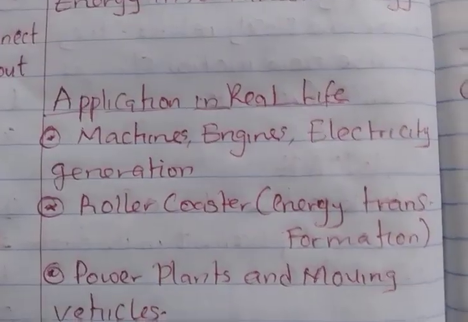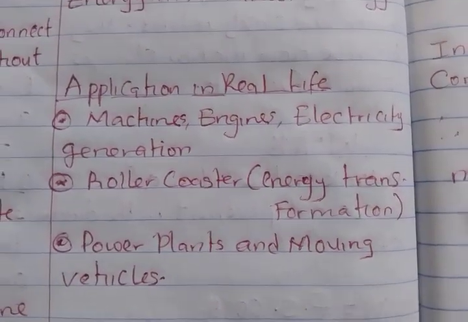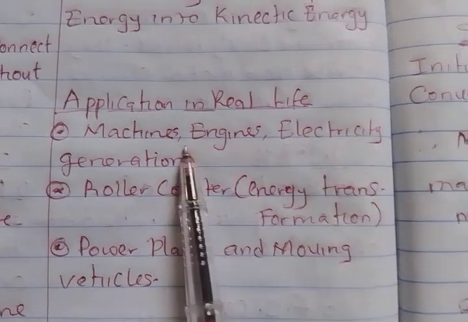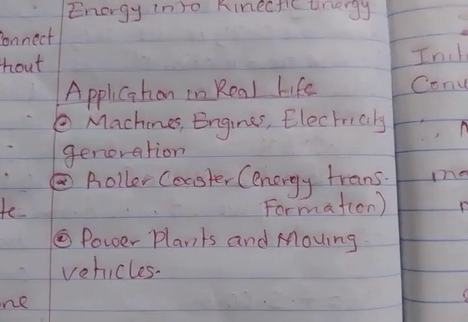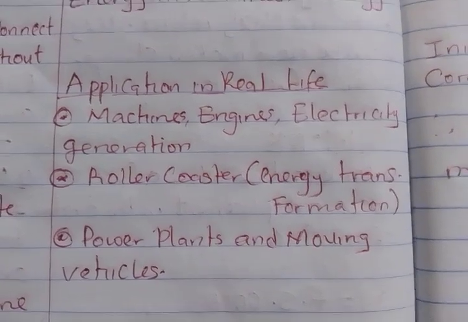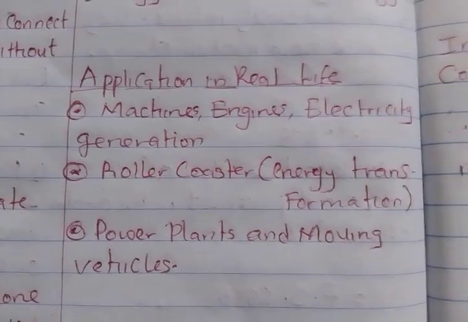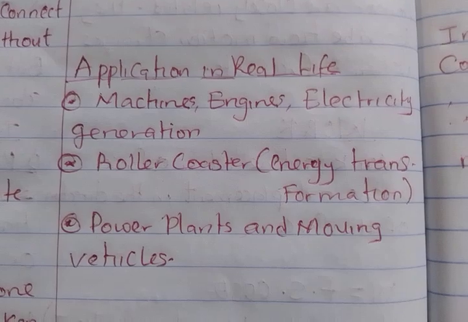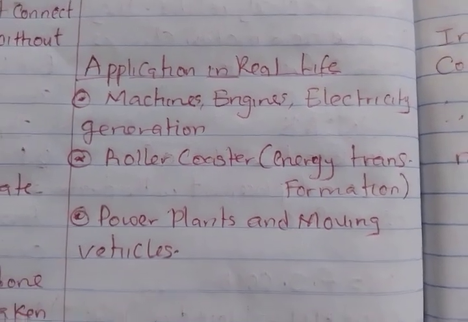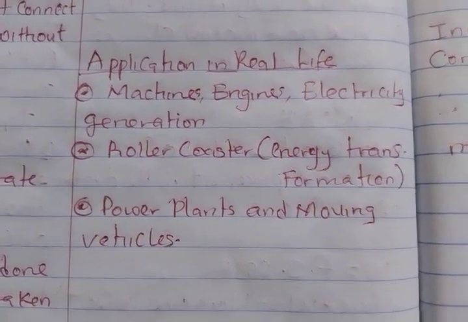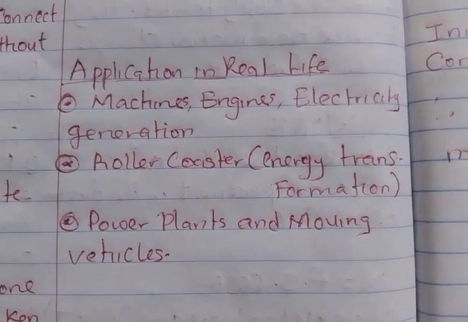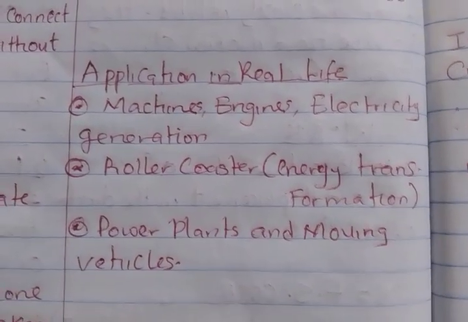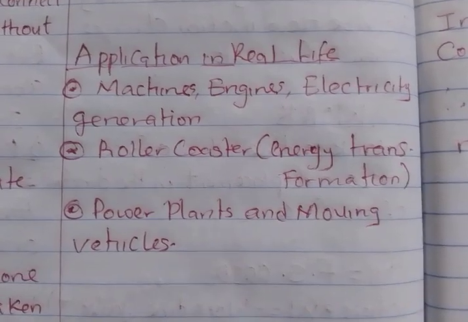Now let's go to some real life applications. We have machines, engines, and electrical generation. In all these places, we use work, energy, and power. The power of a machine relates to the energy and the work the machine has done. Even in electric generation, with all the turbines, they will tell you the power they can generate at a time, and the process itself uses and generates power.